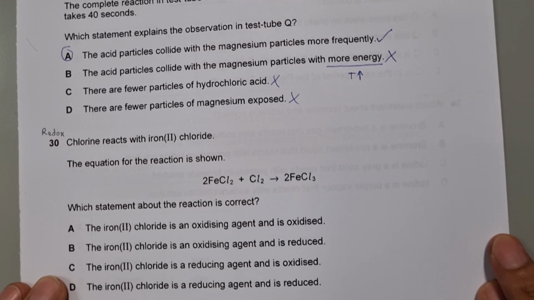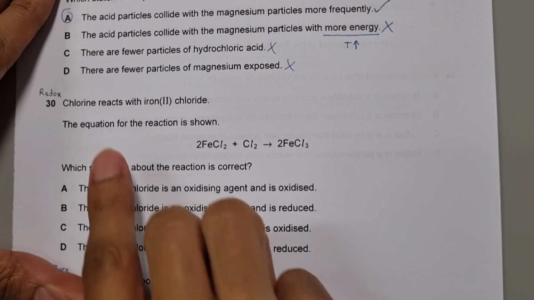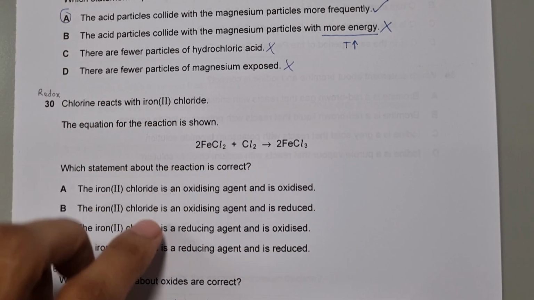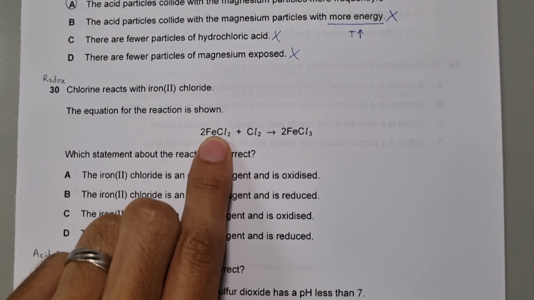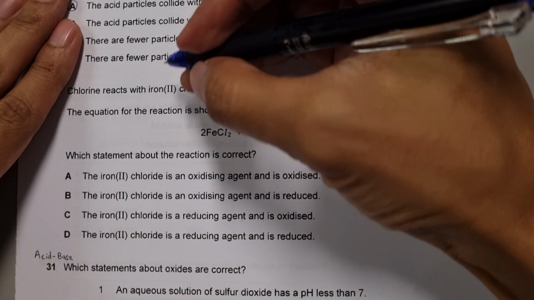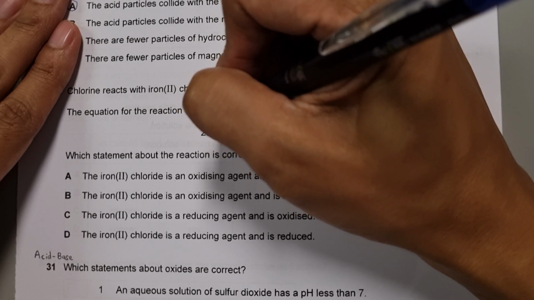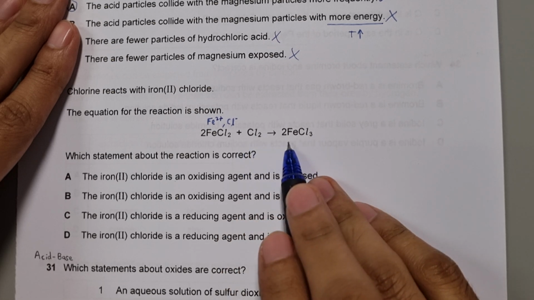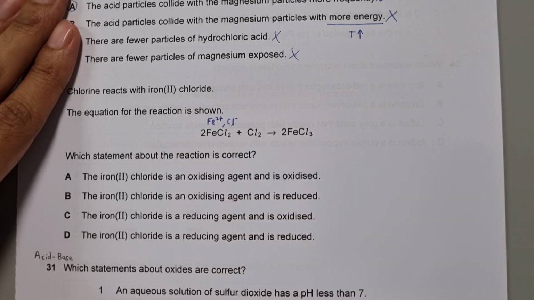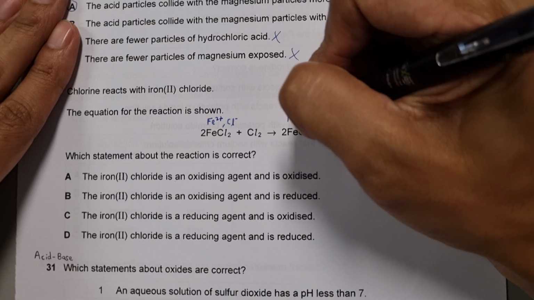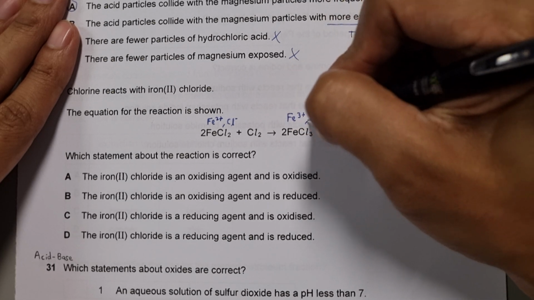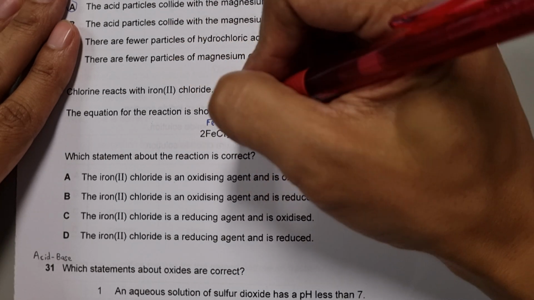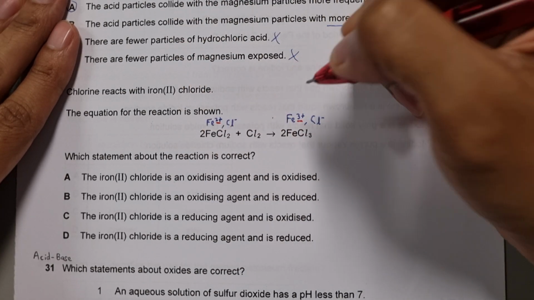Alright, next. I have chlorine reacting with iron(II) chloride. The equation for the reaction is shown. So for this one you need to see that we have Fe2+ and Cl-. But now I have FeCl3, so it's actually Fe3+ and Cl-. So the change is from 2+ to 3+.